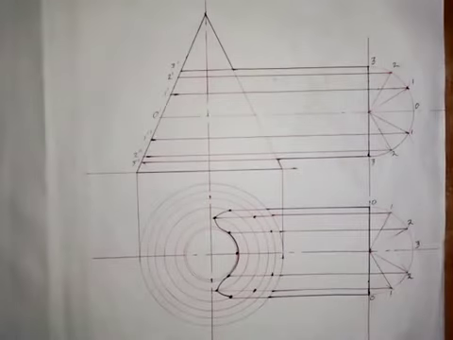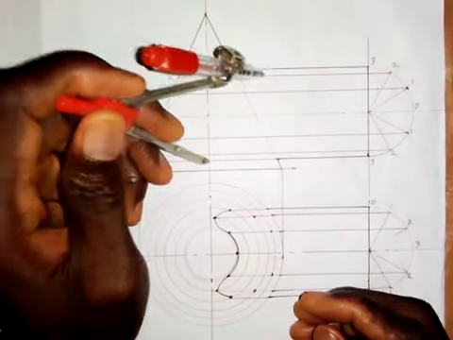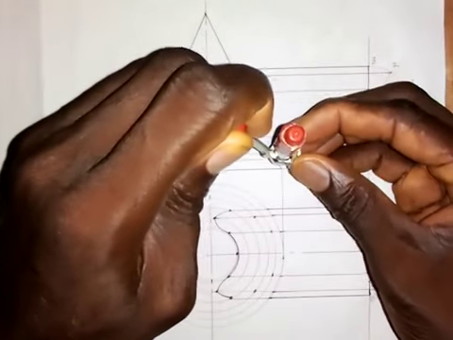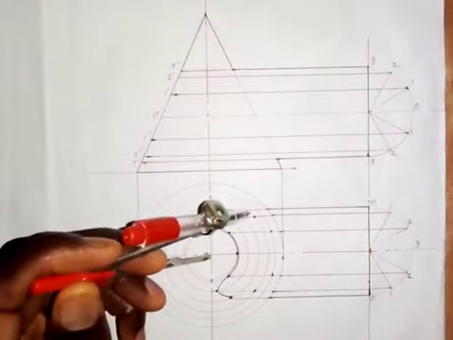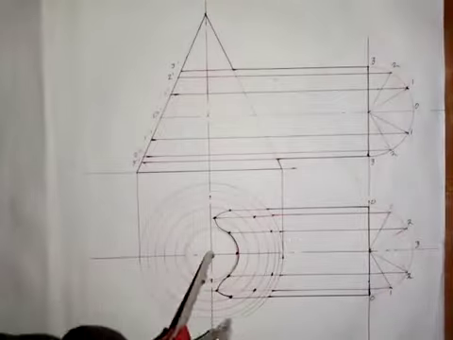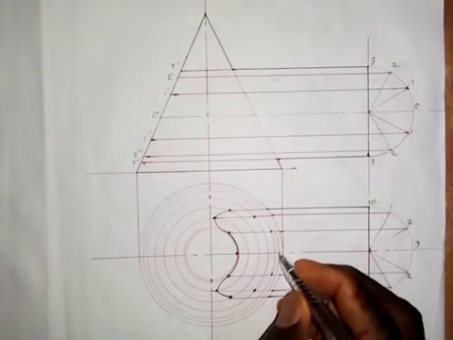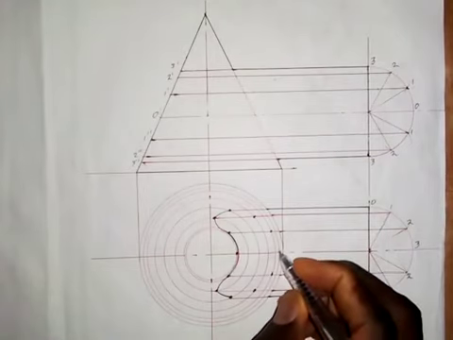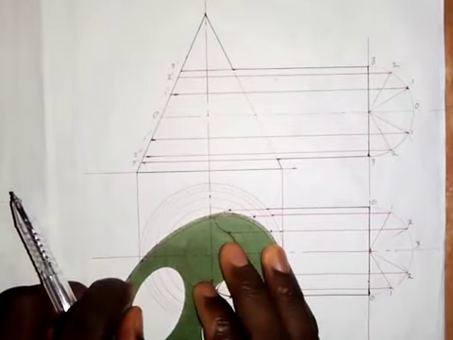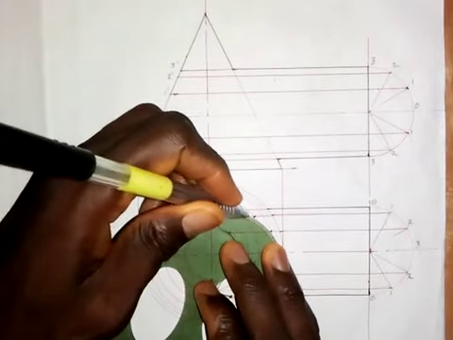So now we take 3 prime prime. That's the distance from here to here. So we put it at the center here and we draw a circle. All right, so 3 and that circle intersect at this point. So this is the point. For this, they are going to be hidden parts. So they are going to be hidden. So you just take a French curve.